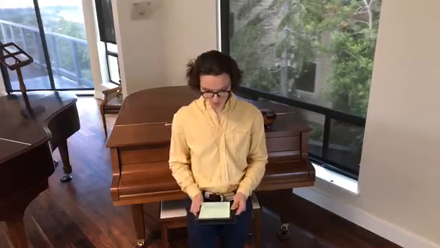Ysaÿe was directly inspired by them, and he also uses many similar compositional techniques like polyphony, having multiple voices carrying on at the same time in just the one violin. And he also uses many of the same Baroque and Renaissance dance forms as Bach did.